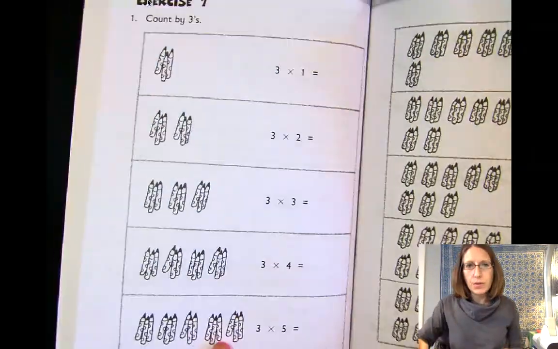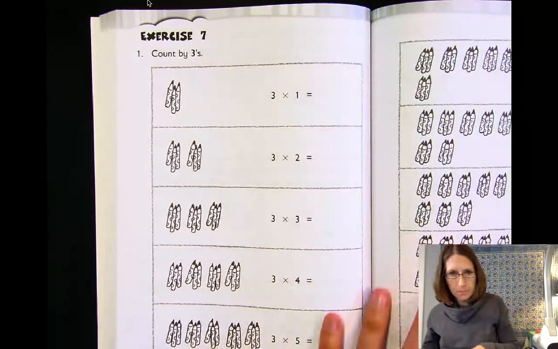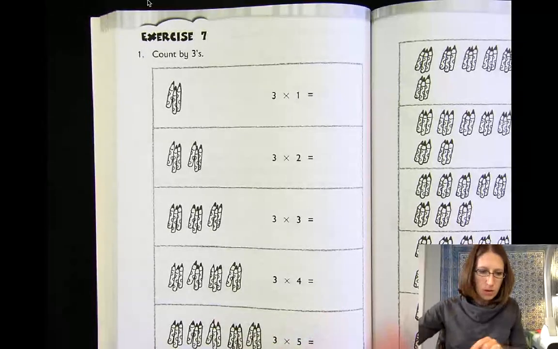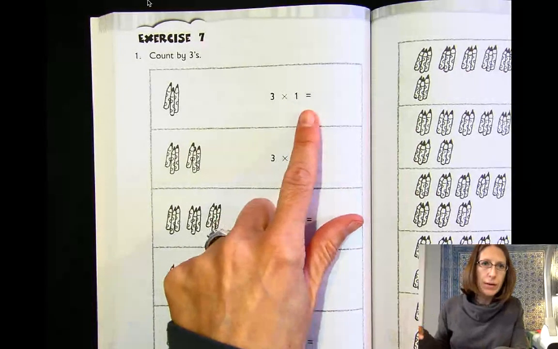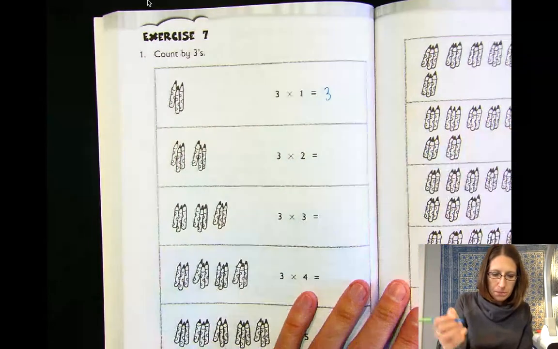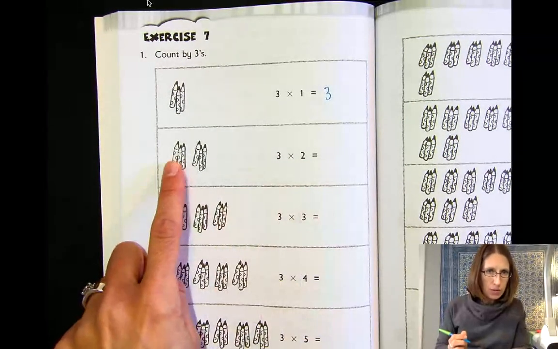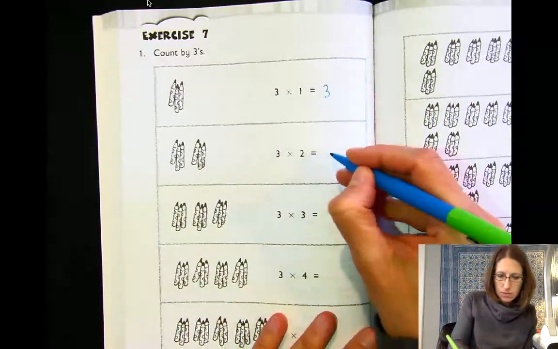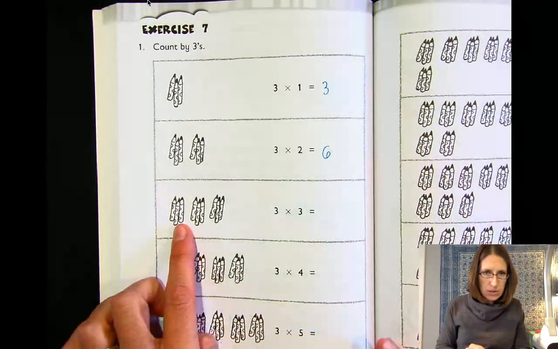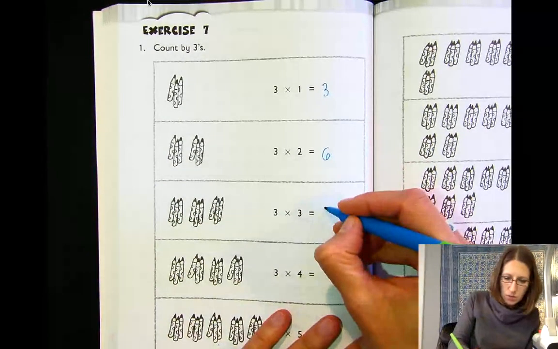All right. And let's see, our homework for today is pages 130 to 133. So for this one, we have 3 times 1. Here's one group of 3, and one group of 3 is 3. 3 times 2, I see two groups of 3, 3, 6. 3 times 3, 3, 6, 9. Can use our skip counting.